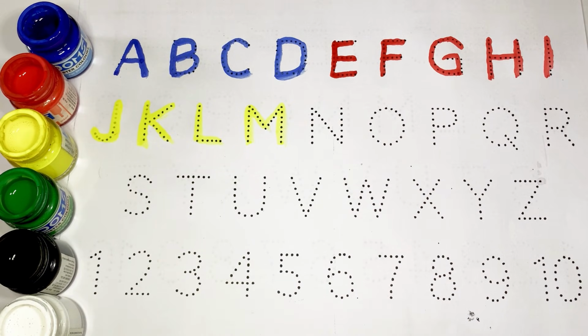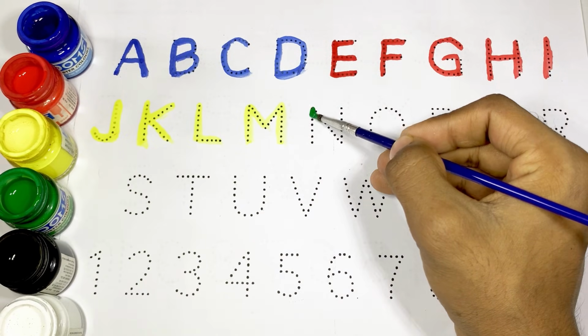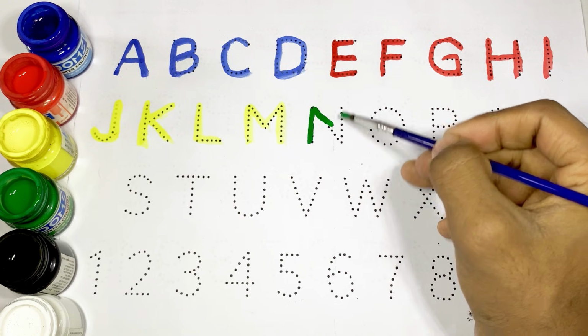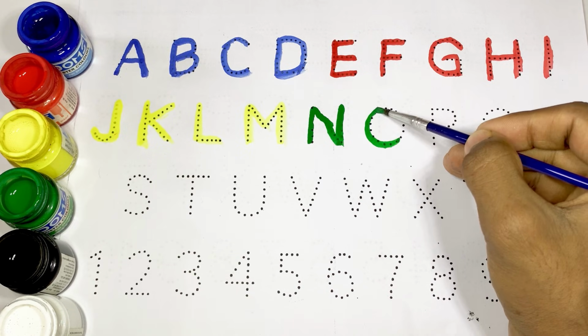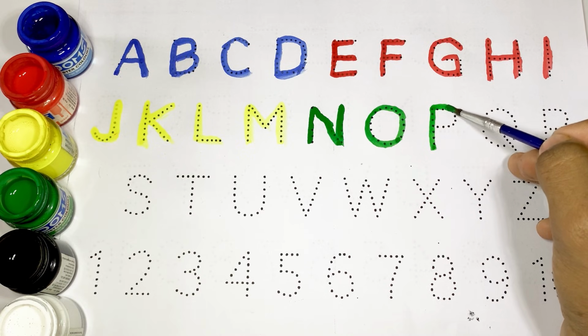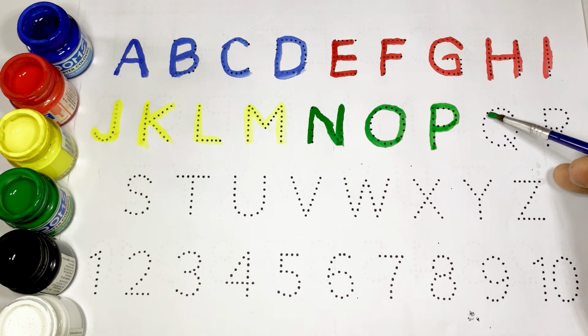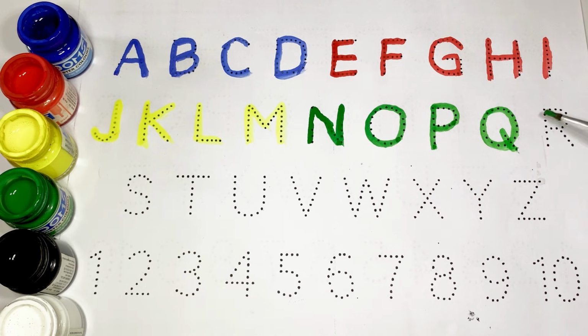Kids, now N. N for nose, N for nest. The alphabet N, and use green color. O. O for orange, O for octopus. P. P for parrot, P for penguin. Q. Q for queen, Q for quail. R. R for rose, R for rice.